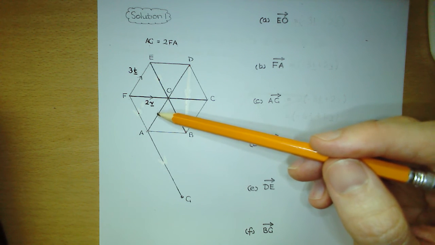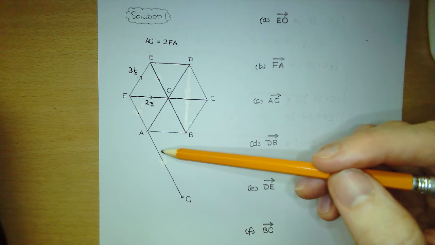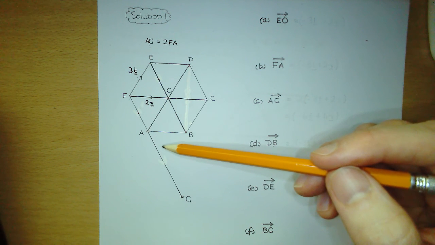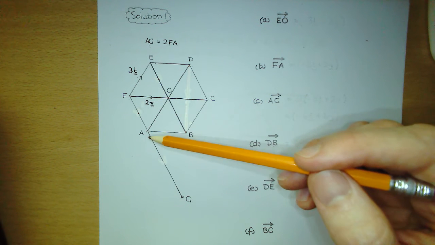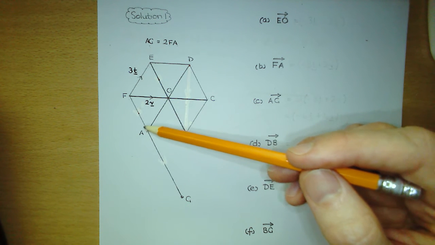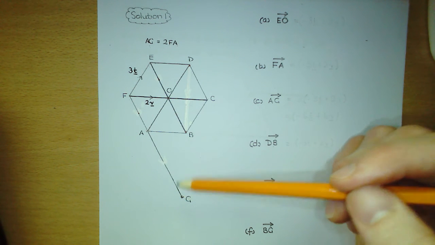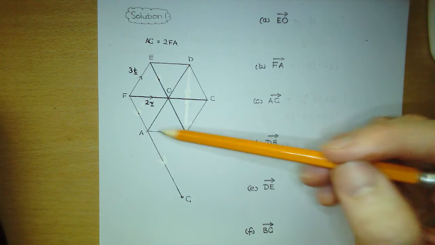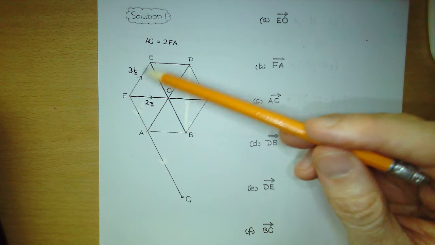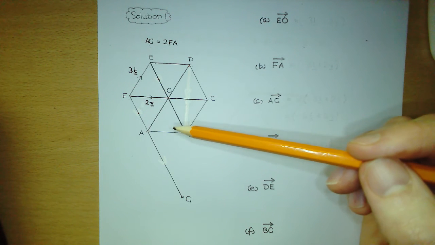In this particular question, it says that G is a point on the line FA produced. Now, FA produced means the line joining F to A is extended at point A, and then G is some point on that line. Also in this particular question, we are given a regular hexagon. Regular meaning all 6 sides of the hexagon are the same length.